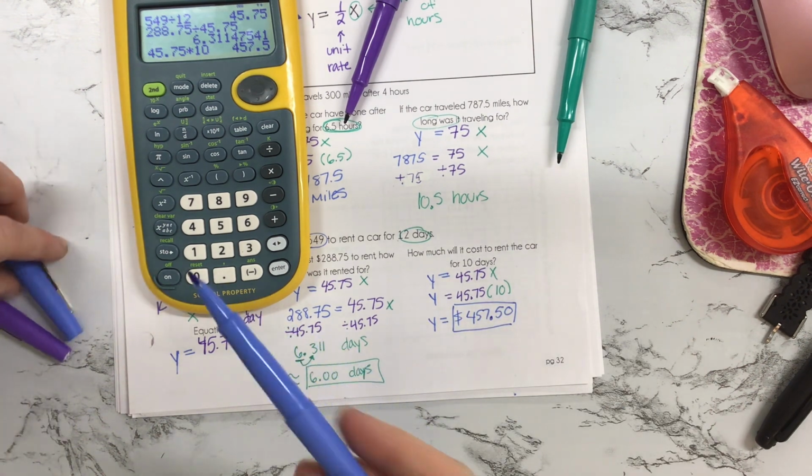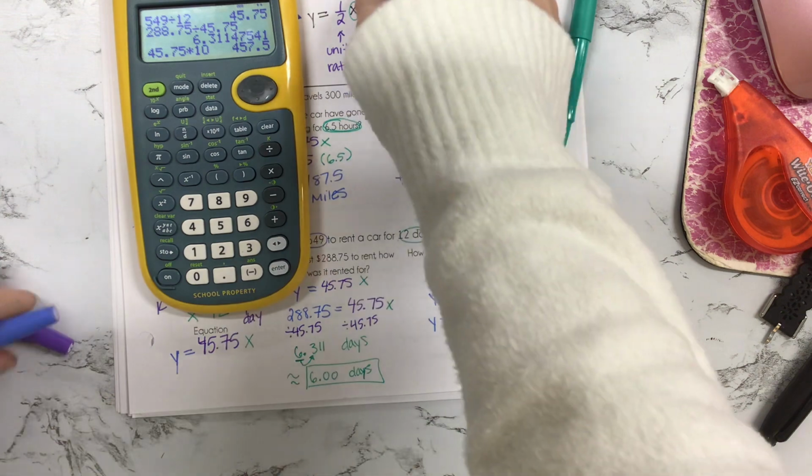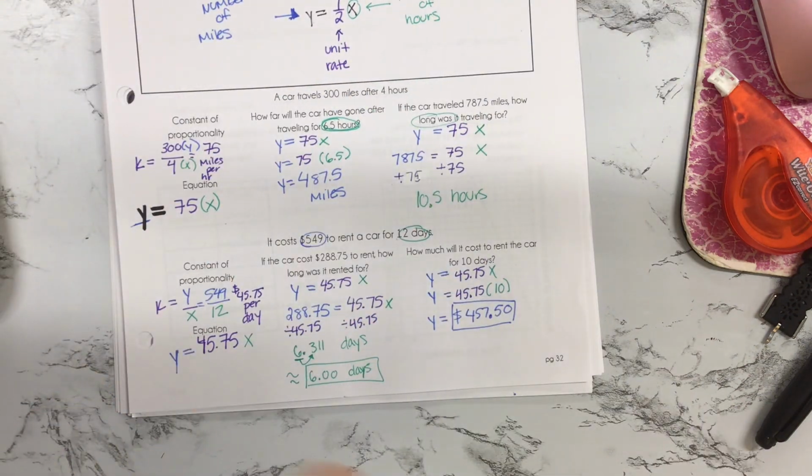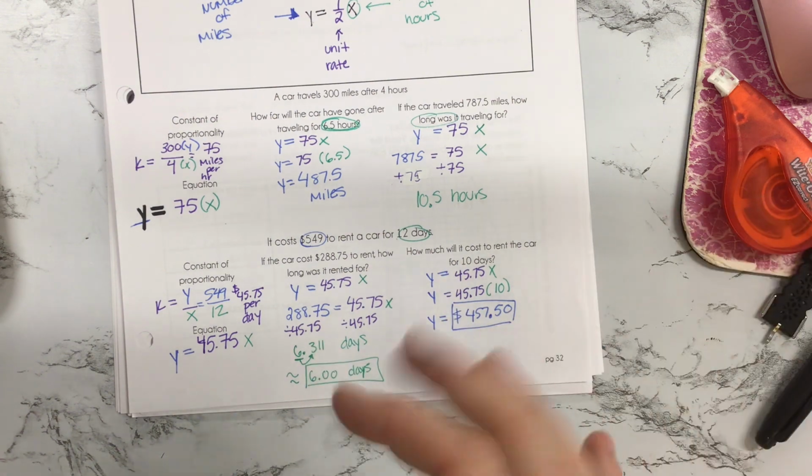All right, so that's it. And I know that might be a little bit tricky. Okay, it's the same process that we've been doing before, just kind of assigning x and y to it.